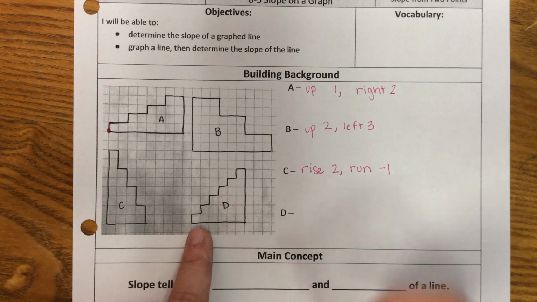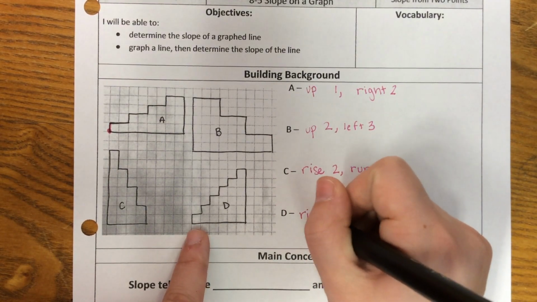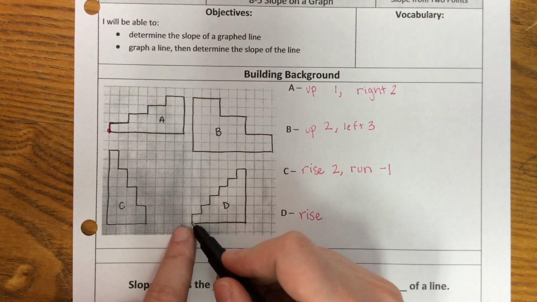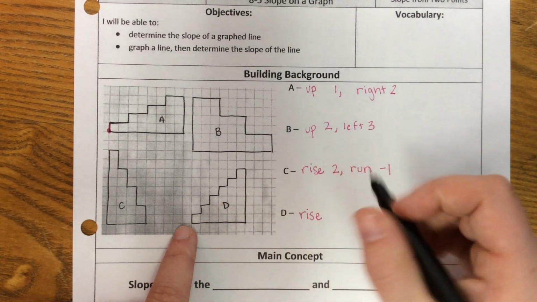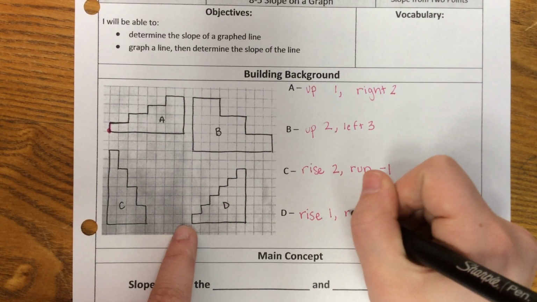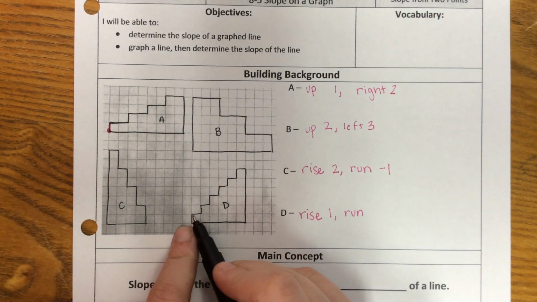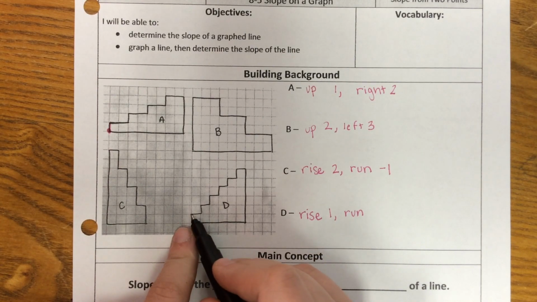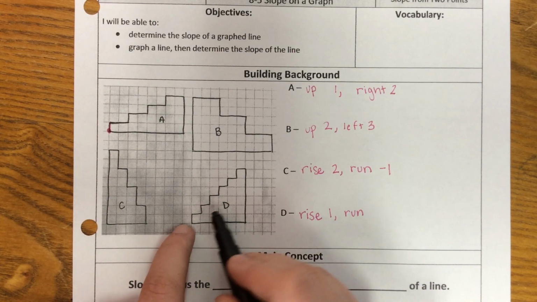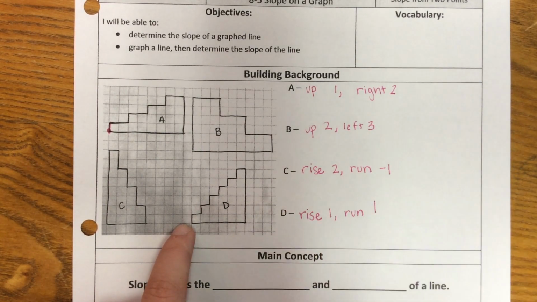Okay, last one is D. So D, it's going to rise. How much does it go up every time? It goes up 1 every time. Then it runs how many? Well, it goes sideways 1, and it's running to the right because it was up 1, right 1, up 1, right 1. So if we go to the right, it's going to be positive 1.